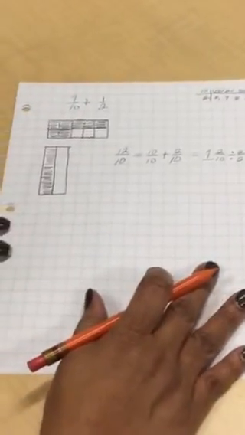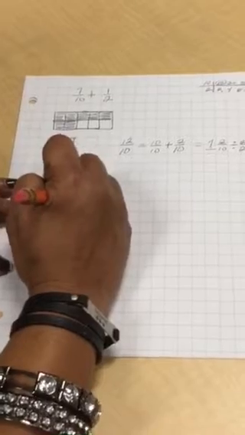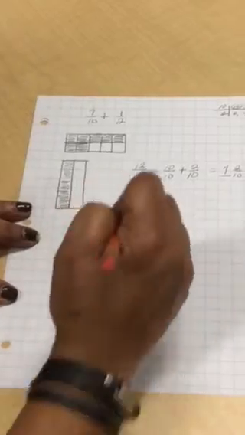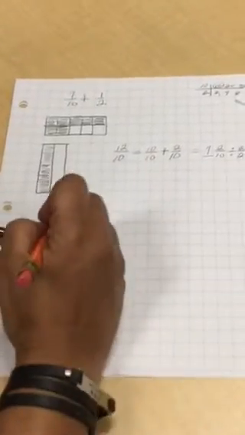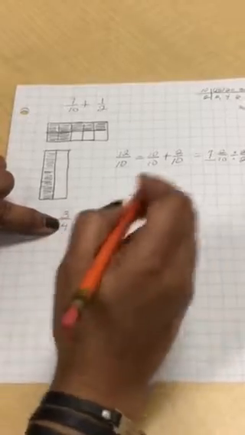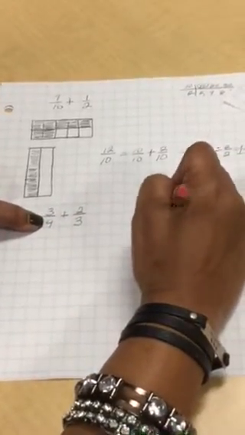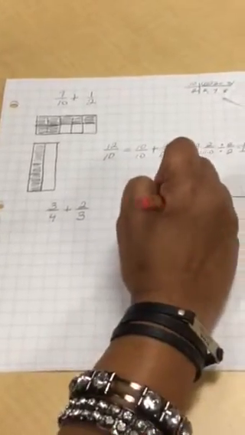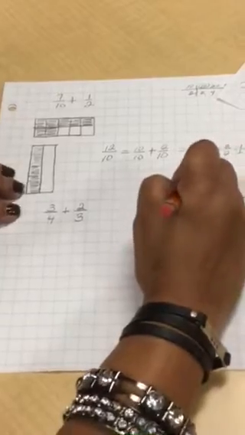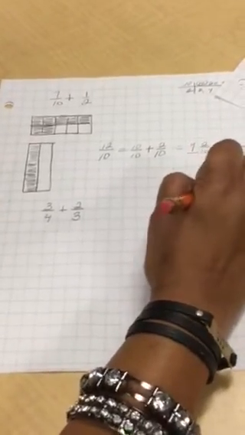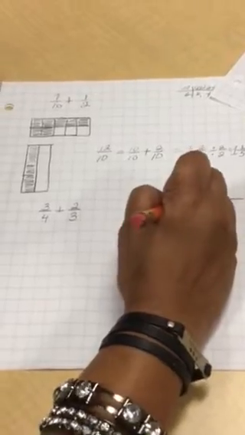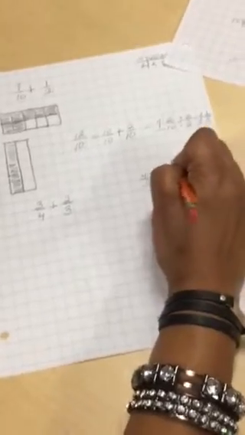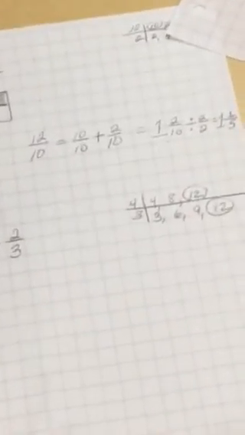Now let's do one together. Let's do 3/4 plus 2/3. When we represent it, we first have to find the common denominator. We have 4 and 3. If we don't know it's 12, I'm going to remind you, reflex math is your friend, but we're going to make a multiples chart, 4 and 3. The multiples of 4 are 4, 8, 12. Multiples of 3 are 3, 6, 9, 12. And I can see that 12 is the common multiple. So my common denominator is 12.